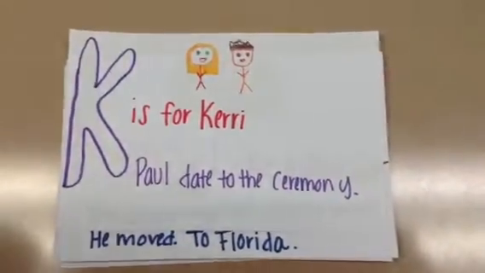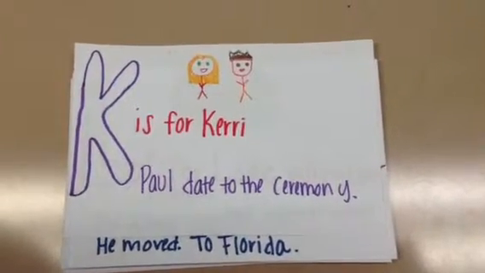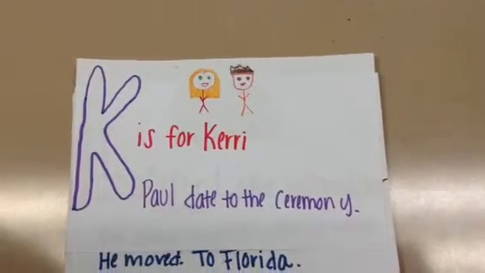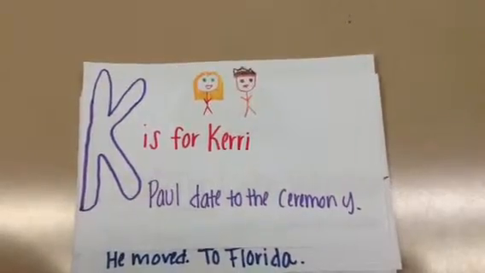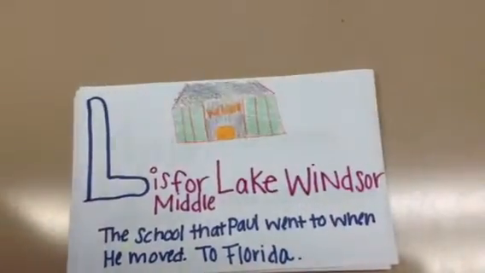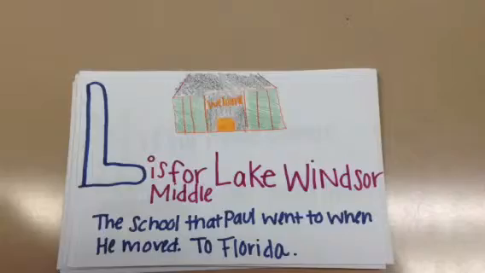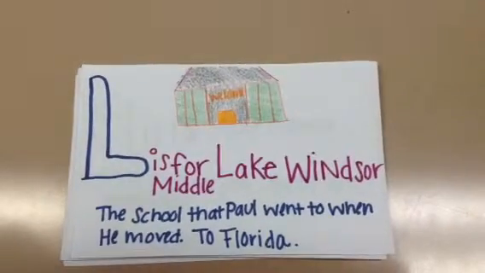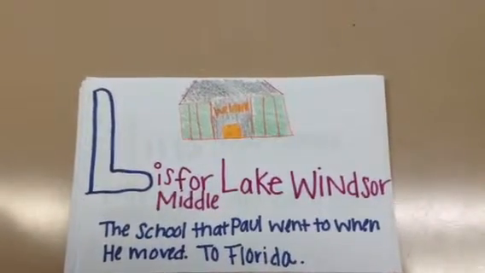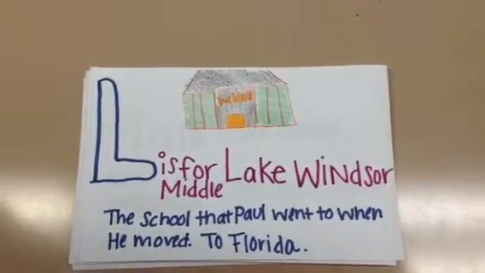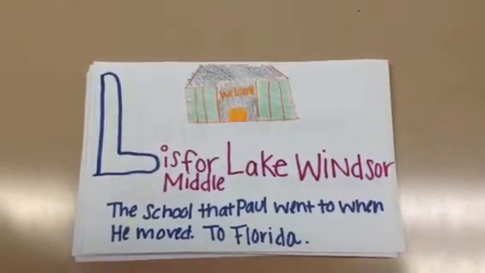K is for Carrie. I chose Carrie because she always puts Paul down for random things, but she asked if he can be her date for the ceremony. L is for Lake Windsor Middle School, the first school Paul had entered when he came here in Florida, and now he's tried new experiences.